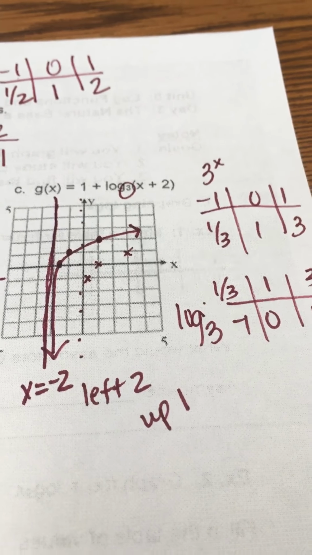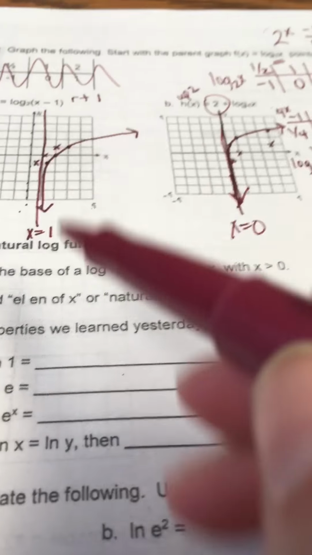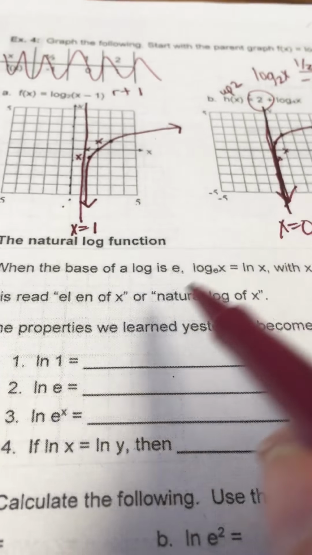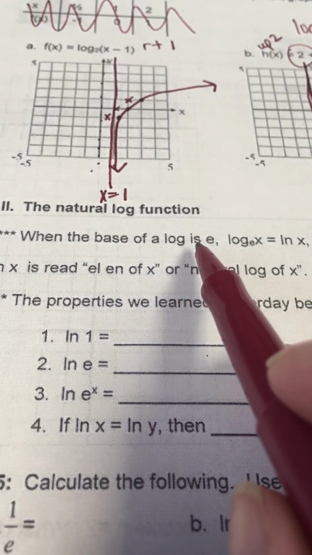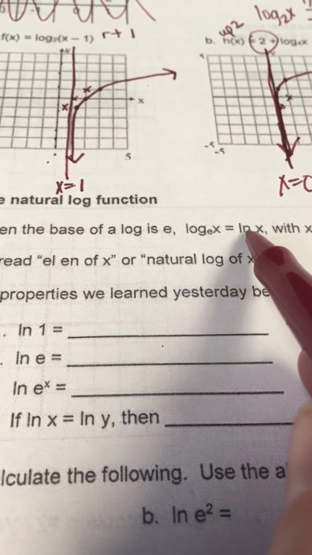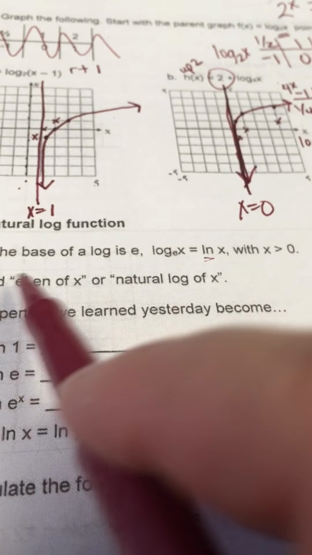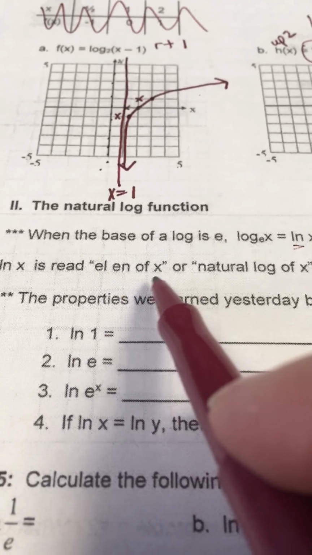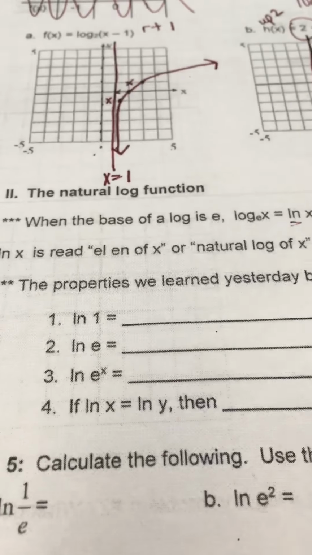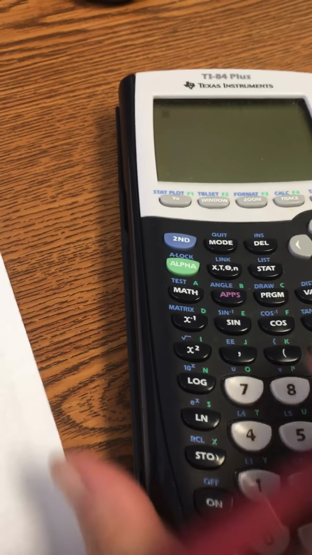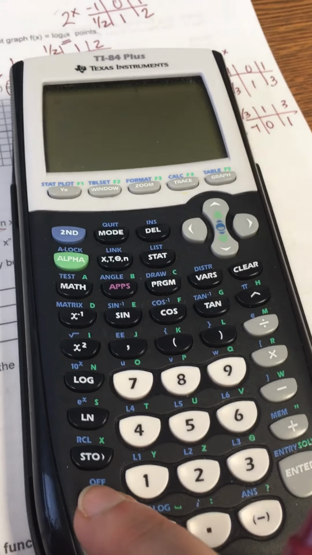Alright, so just a little bit more review on graphing logs. We talked a little bit about ln and e. So with the log base e, log e to the x is the same as saying ln of x for all x's greater than 0. So this is read ln of x, or natural log of x. Alright, you do have the natural log button on your calculator. There's 3 buttons up, and 2 buttons up.